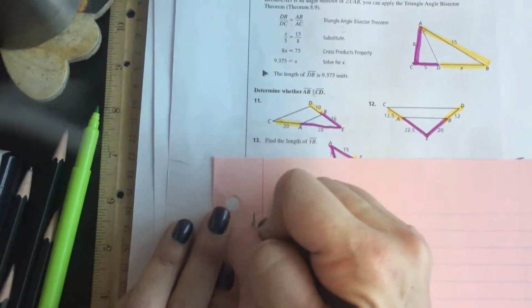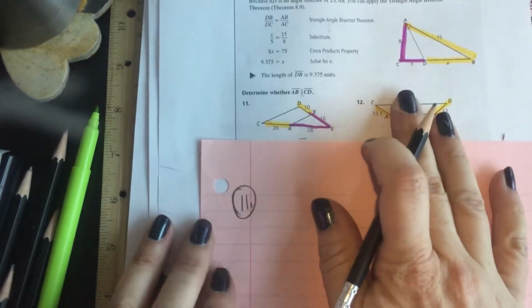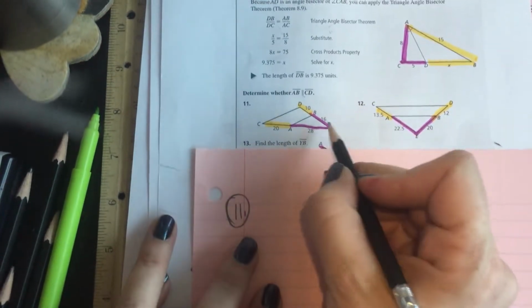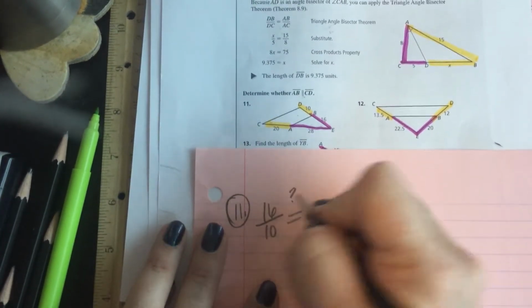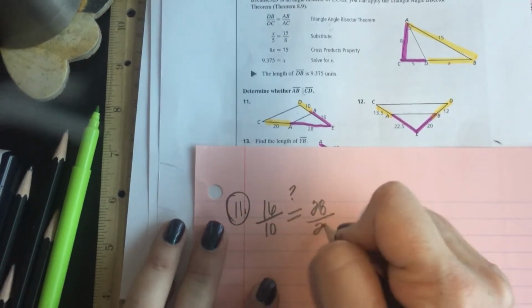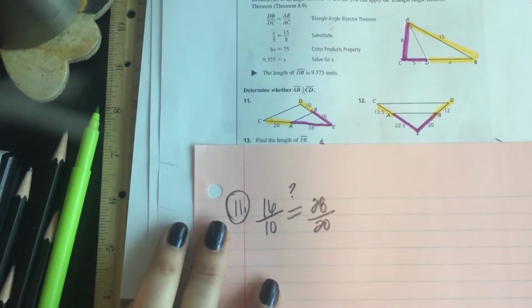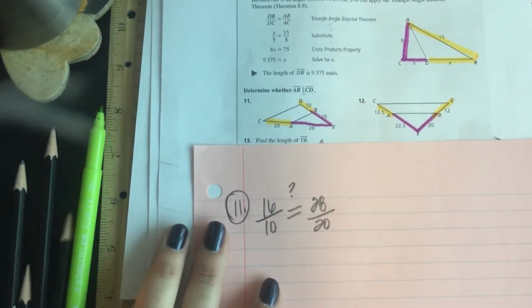Determine whether these guys are parallel. If our purple over yellows are congruent, then the lines are parallel for number 11. Purple over yellow is 16 over 10 equal to 28 over 20. I'm gonna go pull a math frac on both of those, or just reduce them.